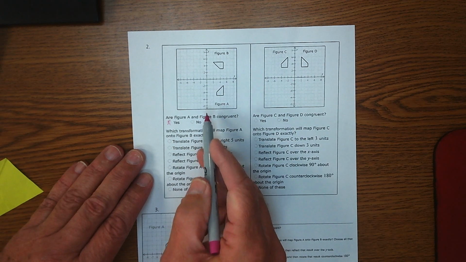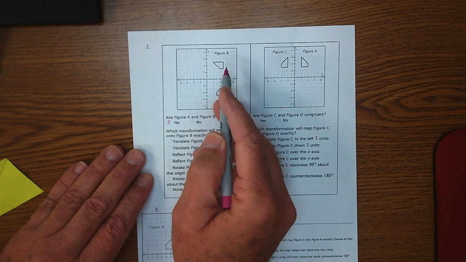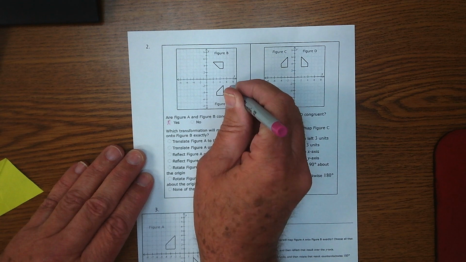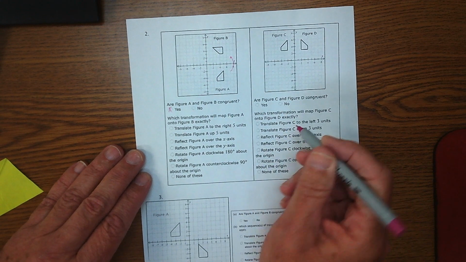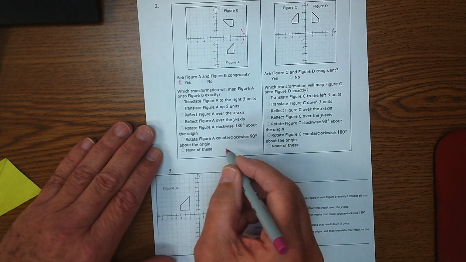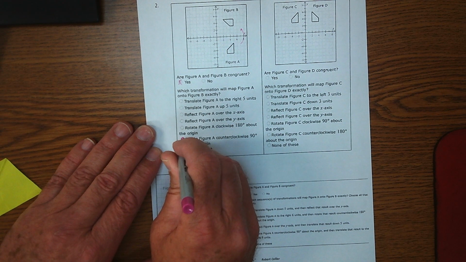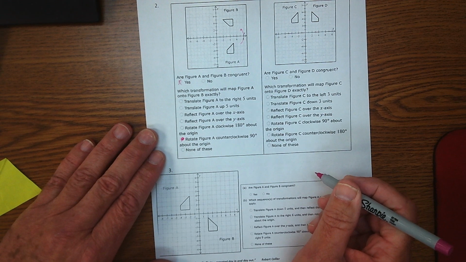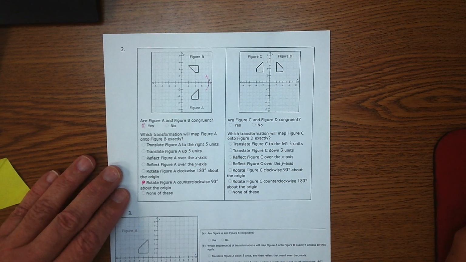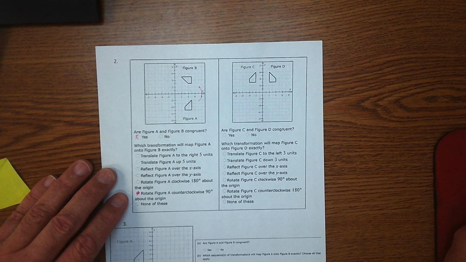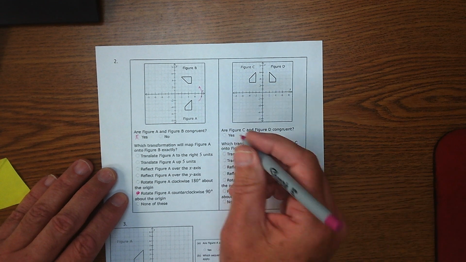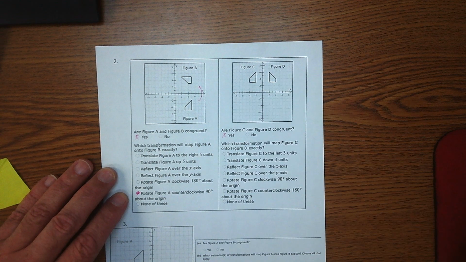And this rotates 90 degrees counterclockwise, this goes this way to get up there. So we go down, find that down here, and mark that right there: 90 degrees counterclockwise. This figure up here is congruent, so therefore they will map onto each other somehow.